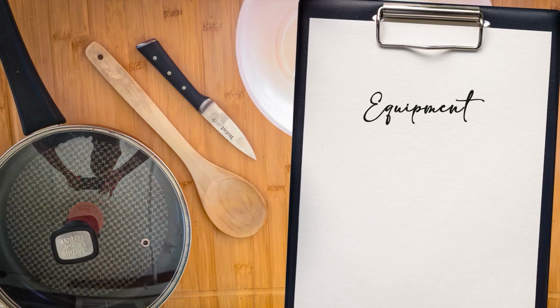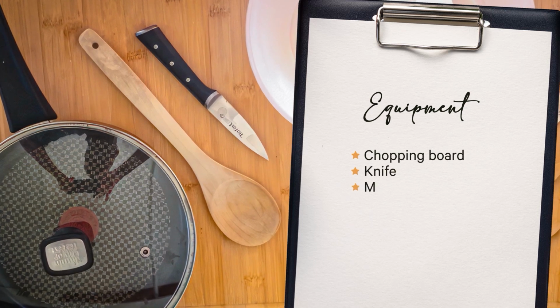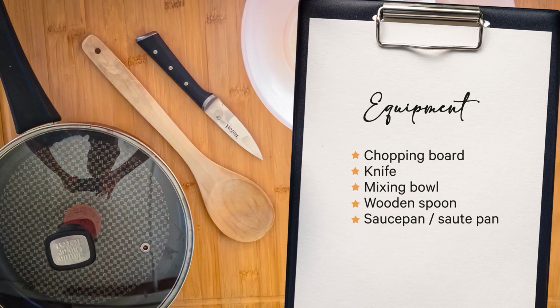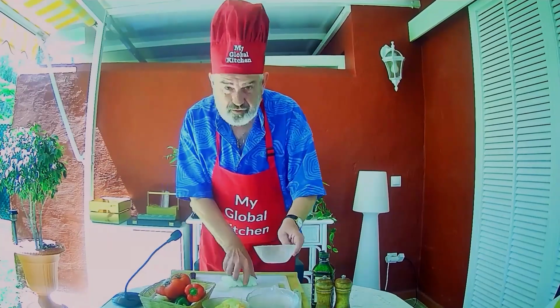And what about equipment? Well, very simple. A chopping board, a knife, a mixing bowl, a wooden spoon, and a saucepan or saute pan. That's all you need.